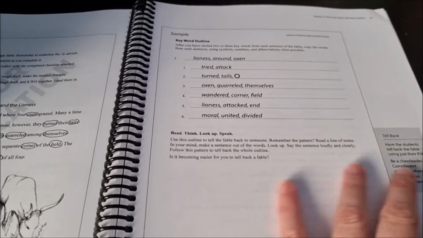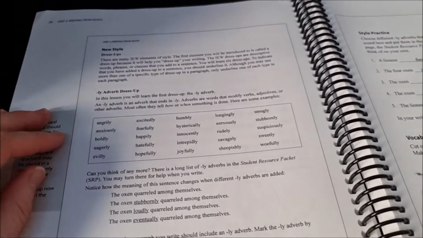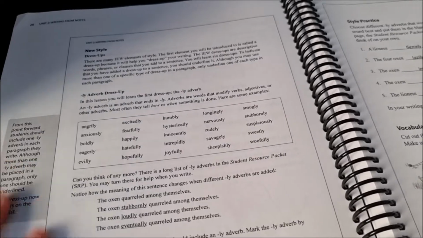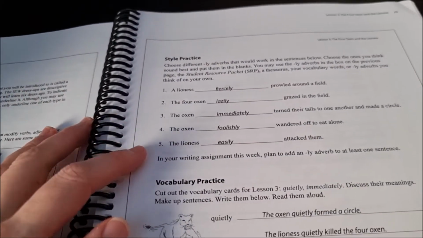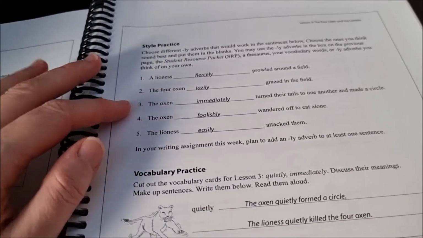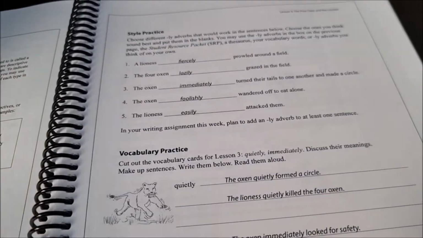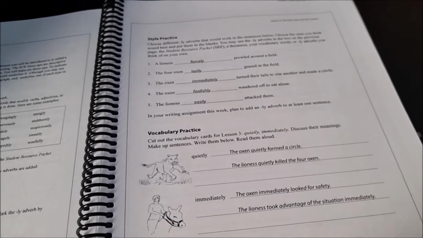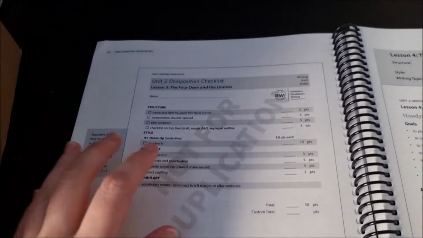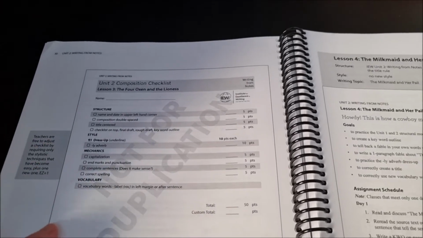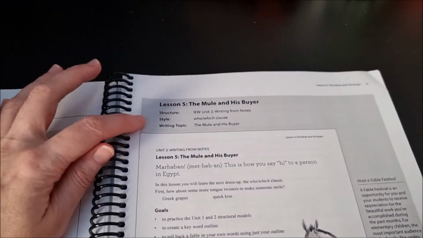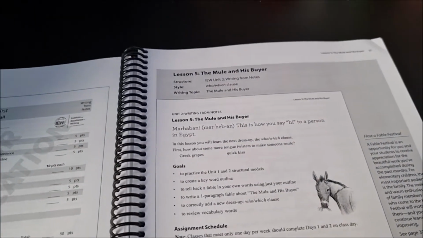Again, we're doing our keyword outline here. You've got your model answer key. Here are some dress ups for their OI adverb that they can use if they need help. You can go through it with them and sort of explain how they could use the ly adverb so they're not just stumbling around in the dark. We've got a vocabulary practice, and again they're writing their first draft, and here is their checklist. It's grown by 1.